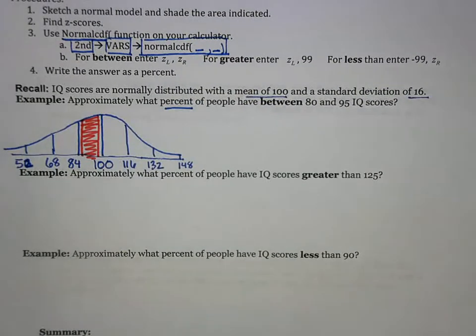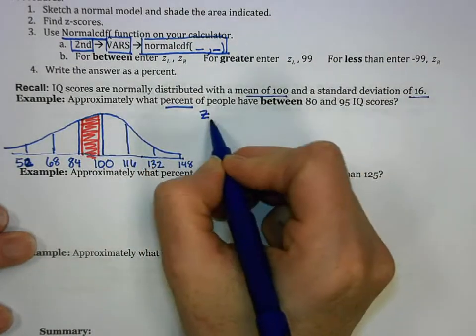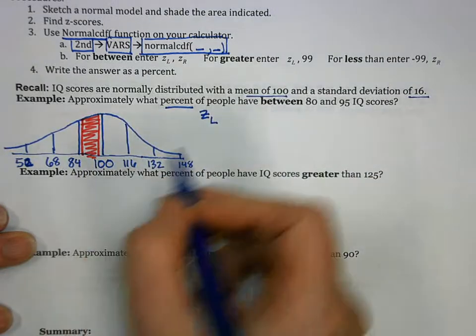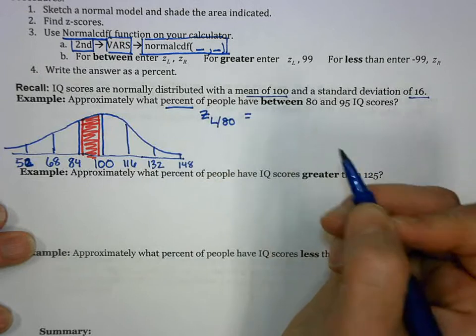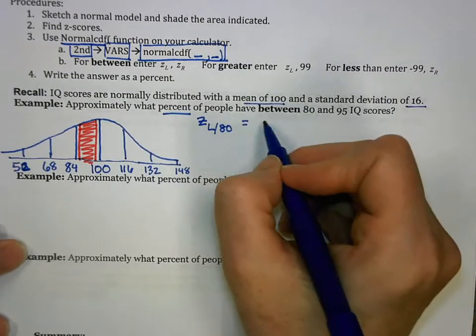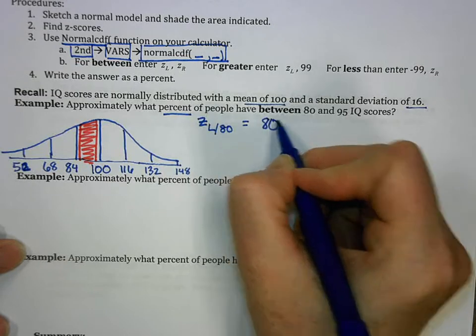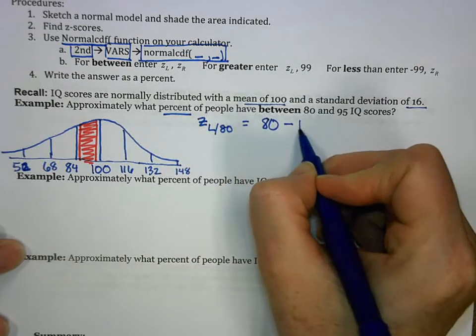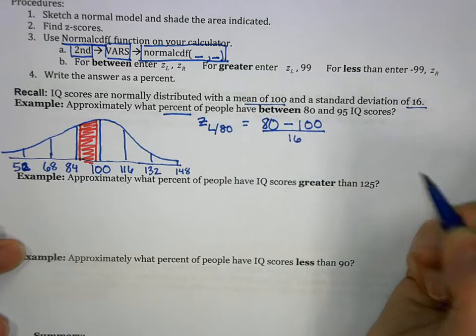Find the z-score. Let's find the z left, which is the z-score of an IQ of 80. The score we're checking is 80. So that's x minus the mean divided by the standard deviation, which is 16.